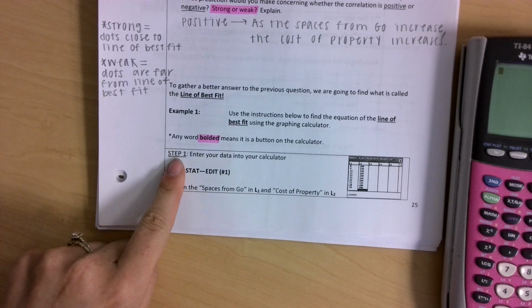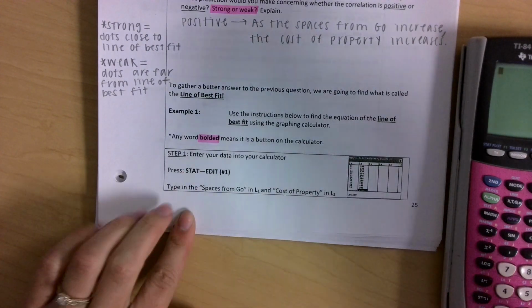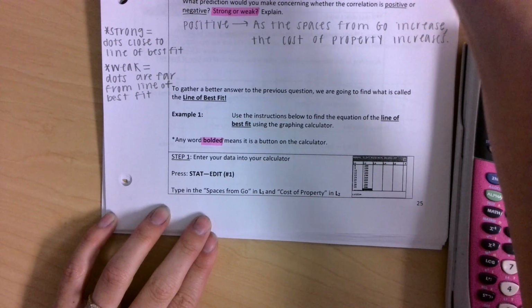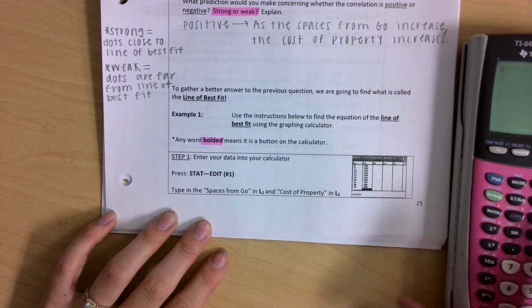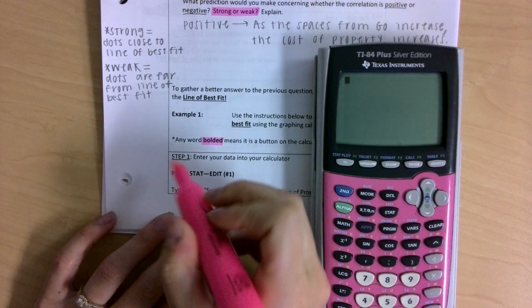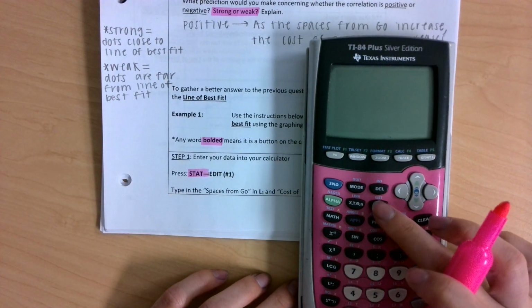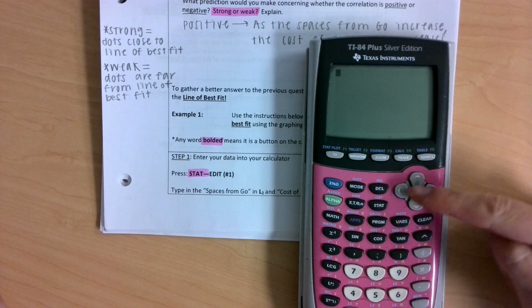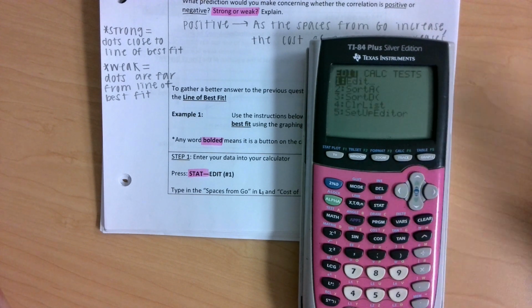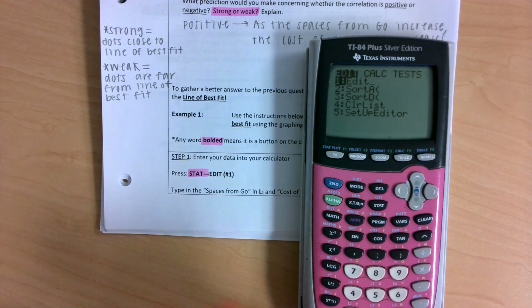So step one, the first thing that we need to do when we're finding this line of best fit is to put the data into our calculator. So what I'm going to do is press Stat. Now Stat on my calculator is right here. It's underneath Delete, right by those arrows. Once I press Stat, I'm going to hit Enter for Edit.